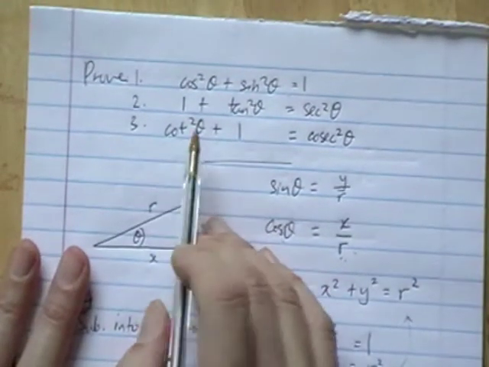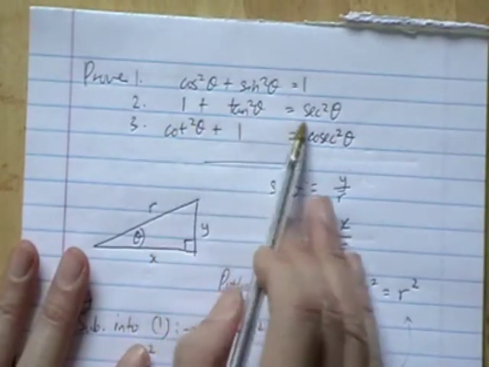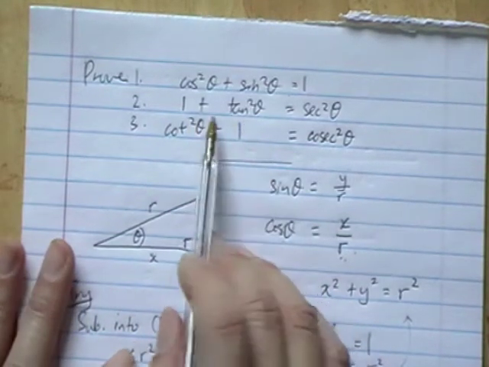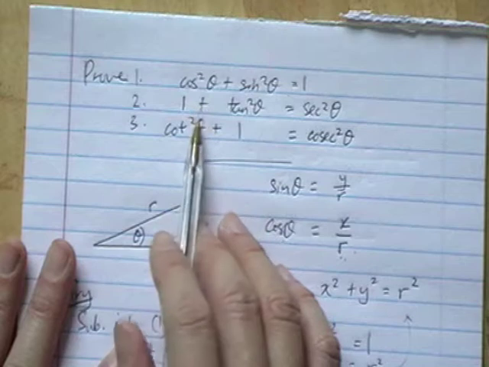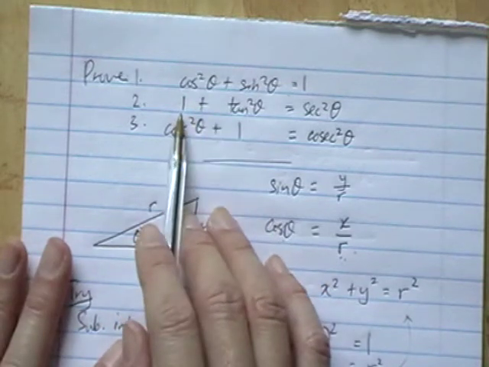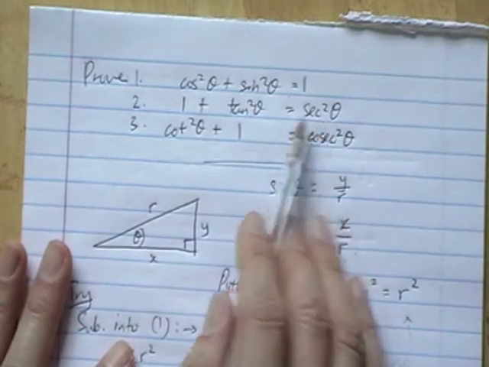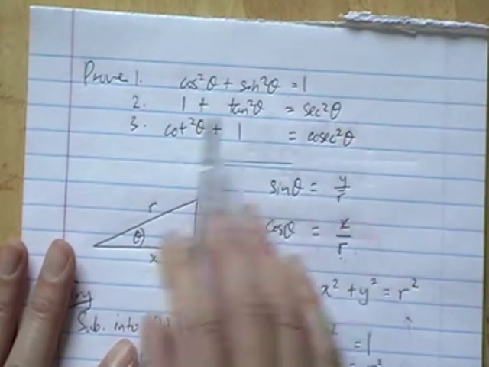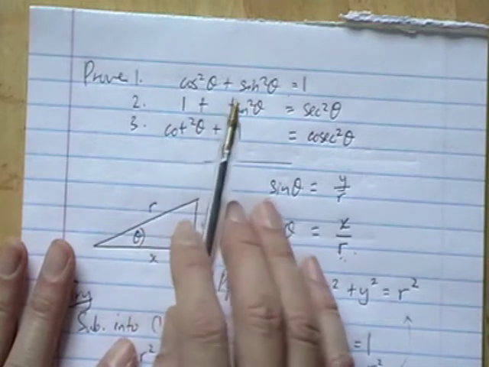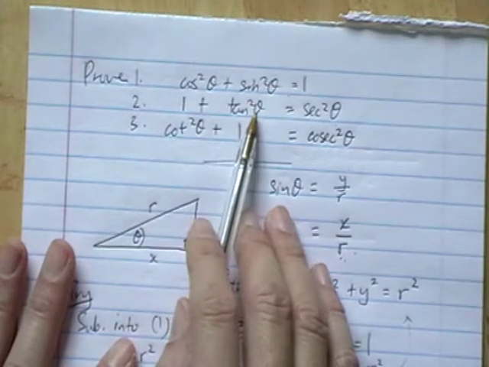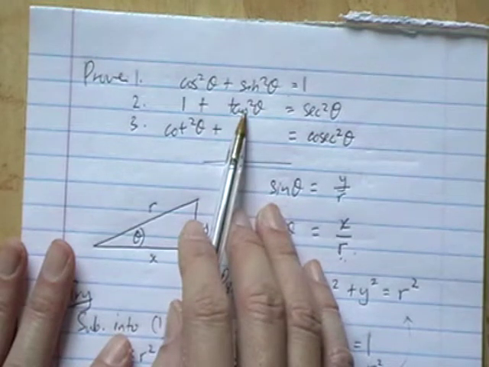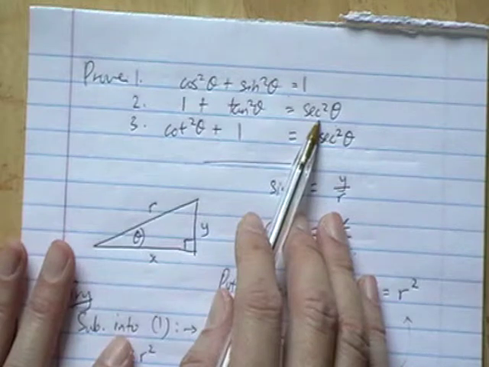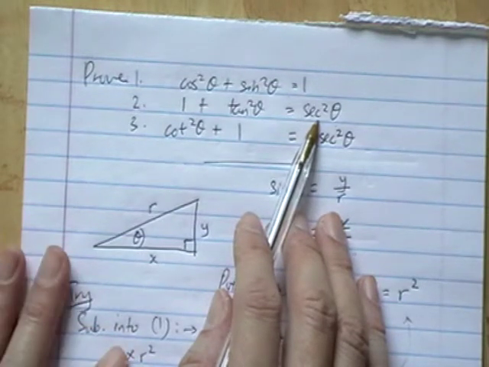Let me start by trying to prove this. As before, it's easier to start by getting some idea from here. So let me substitute the definitions into tangent and secant, and see whether that leads us somewhere.